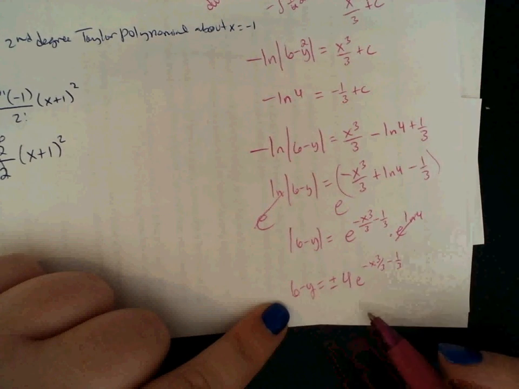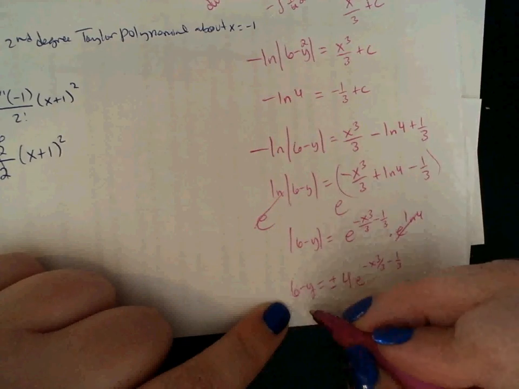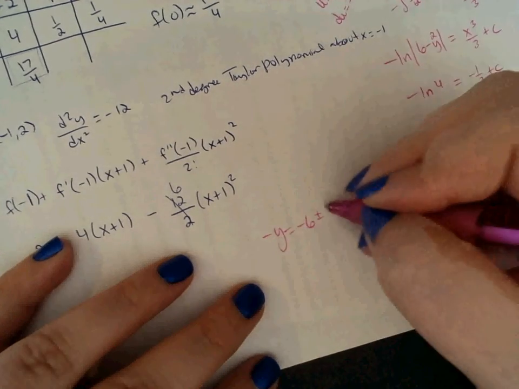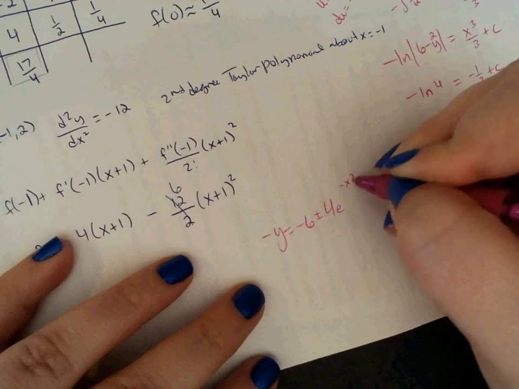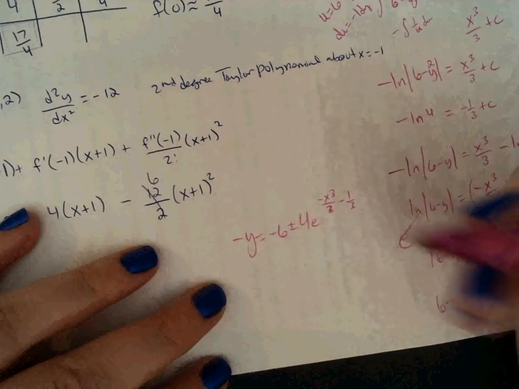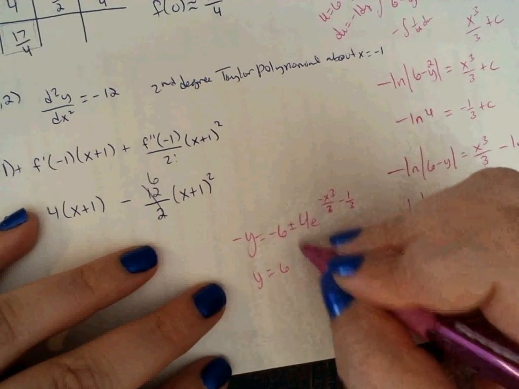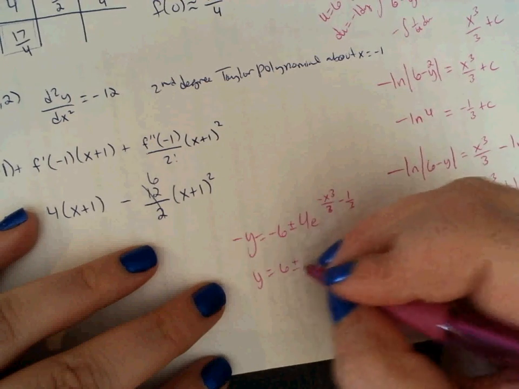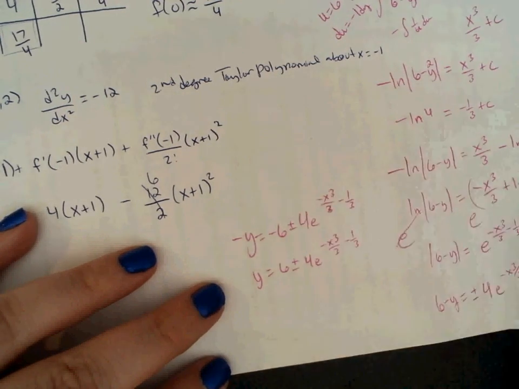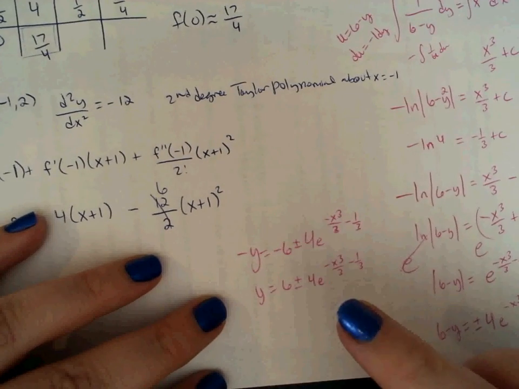Right? If you're going to move the 6 over, we're going to subtract the 6 over, and then we're going to divide by the negative. So, give me a second. So negative y equals negative 6 plus or minus 4e to the negative x cubed over 3 minus 1/3. And then, getting rid of the negative becomes 6. This becomes minus plus, who really cares? So 4e to the negative x cubed over 3 minus 1/3.